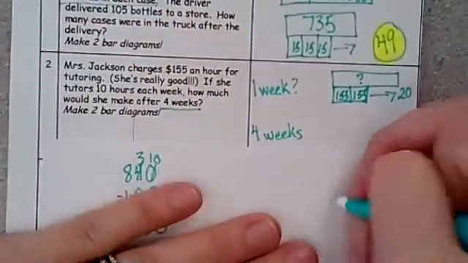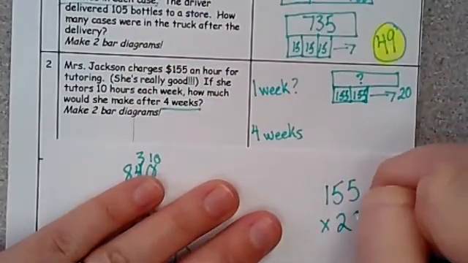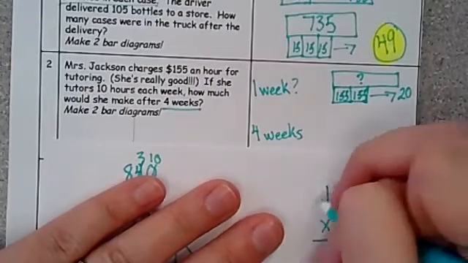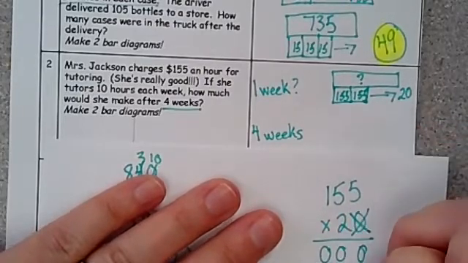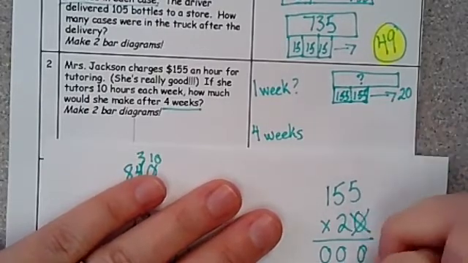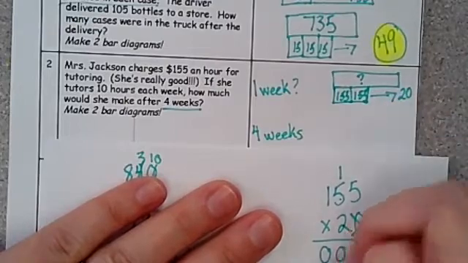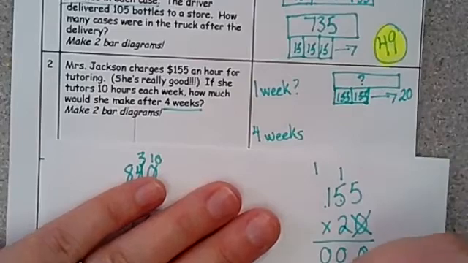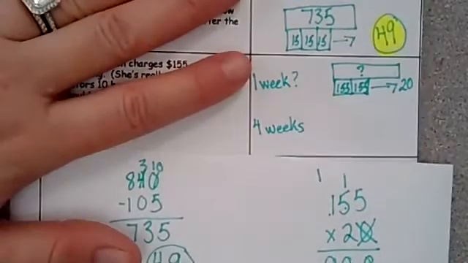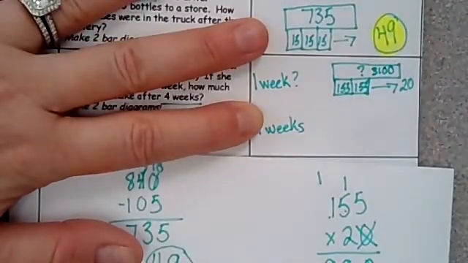So I'm going to take 155, and I'm going to multiply it times 10, okay? The top number times 0 is going to be 0. 1 times 5 is 5. 1 times 5 is 5. 1 times 1 is 1. So she makes $1,550. Mrs. Jackson makes $1,550 in a week, okay?